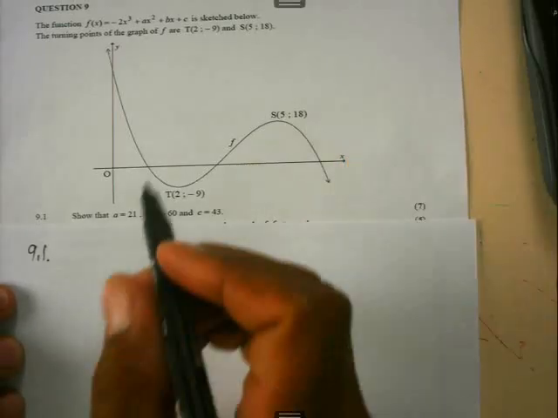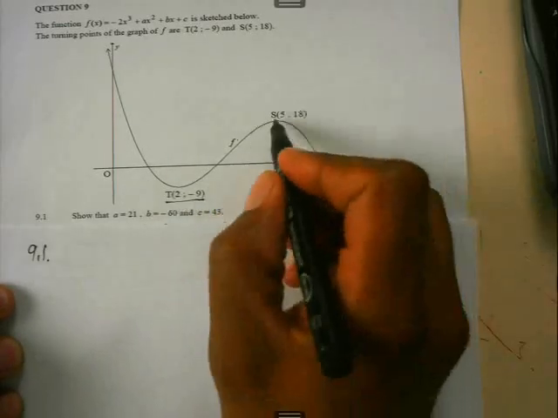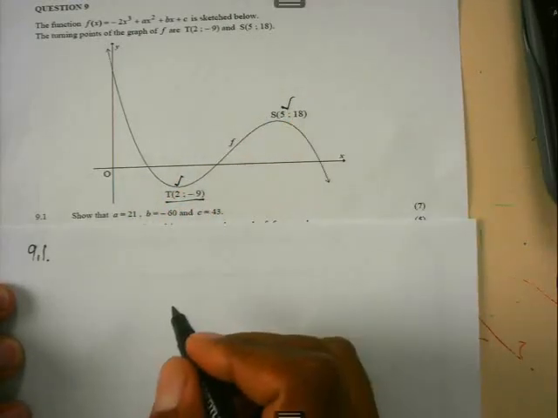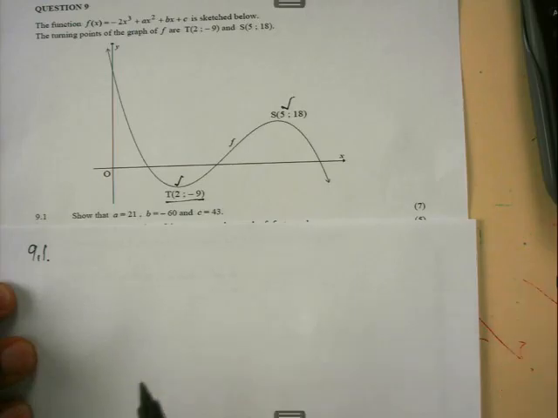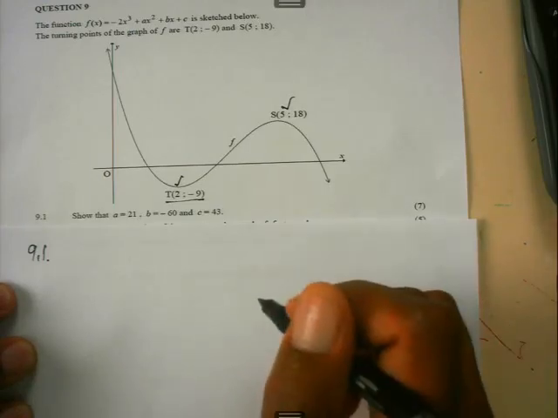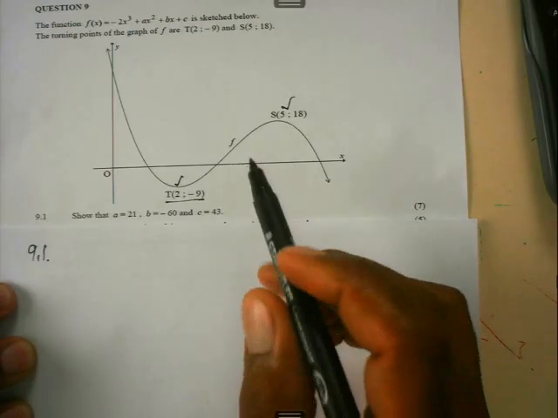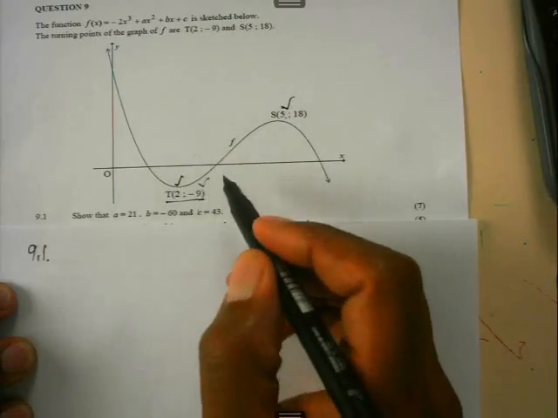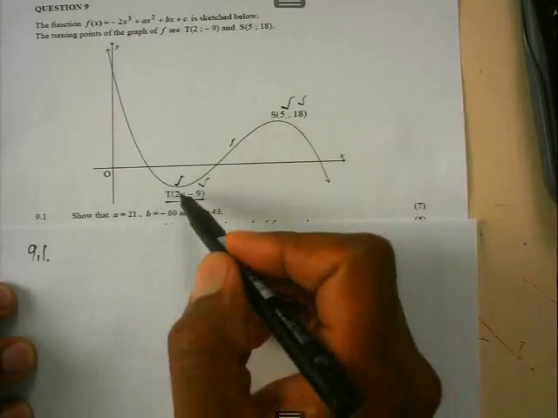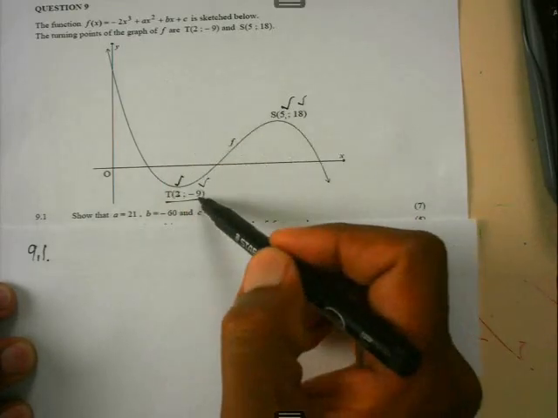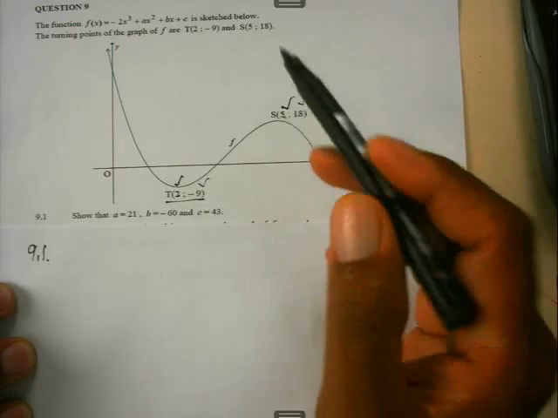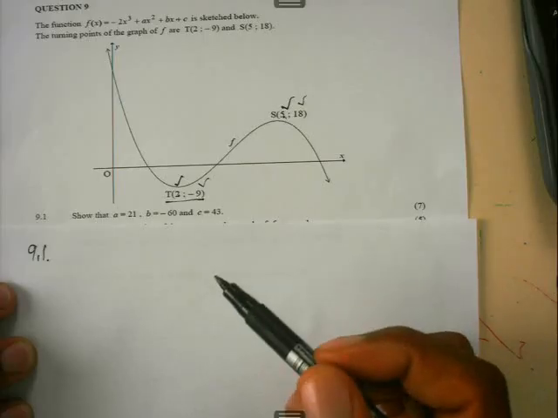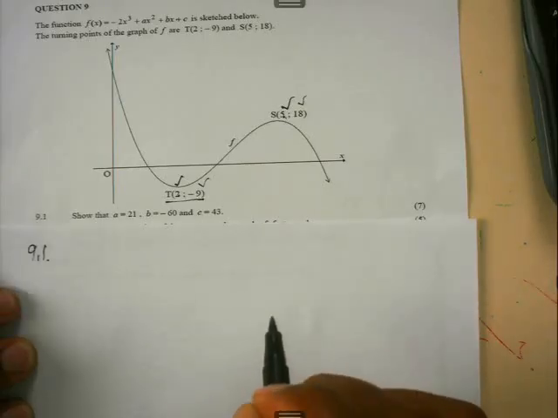Of course, we know that for us to have the turning points, first, to have 2 as well as 5, we must find the derivative. Is that correct? We find the derivative, we let the derivative be 0. Of course, now we solve for x. That is where we end up having the 2 as well as 5. Now, what do we do to get minus 9 as well as 18? Of course, you take 2 and substitute it there to get minus 9. And also you take 5 and substitute it in the original equation to get 18.